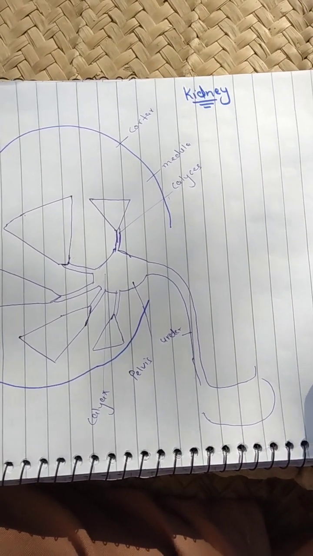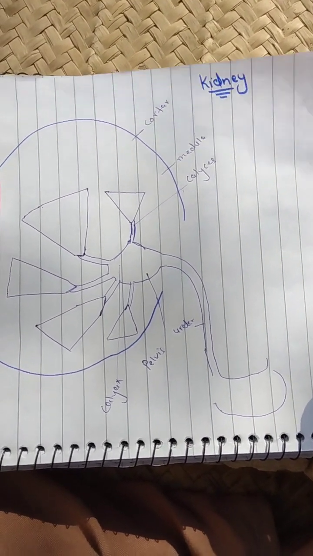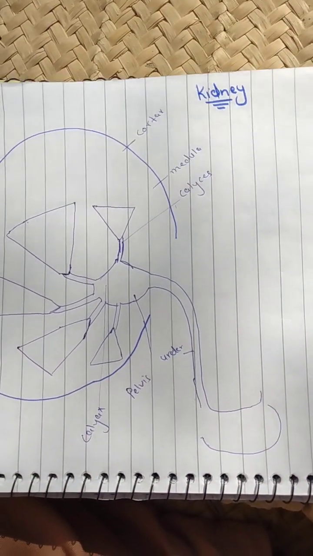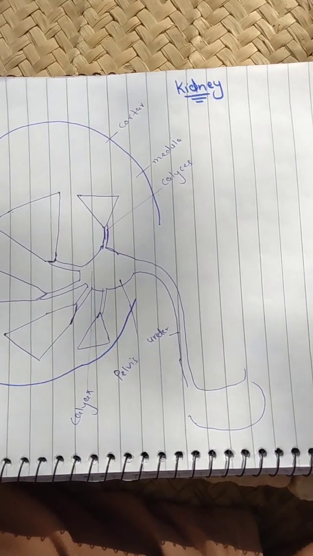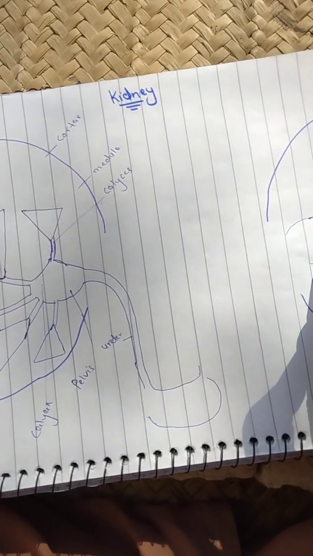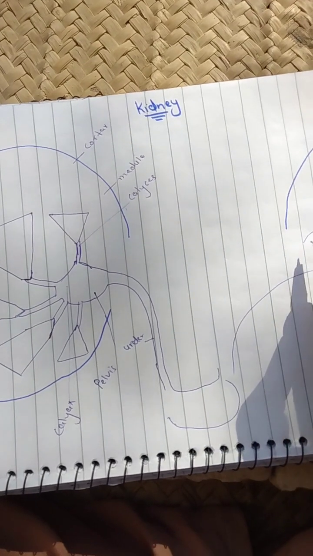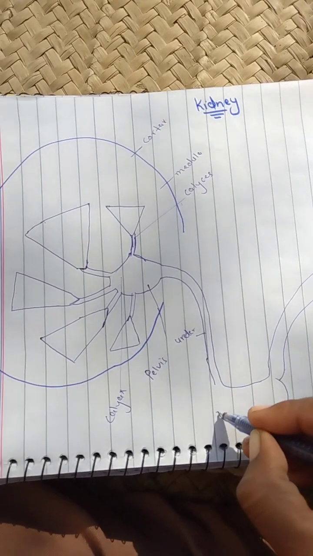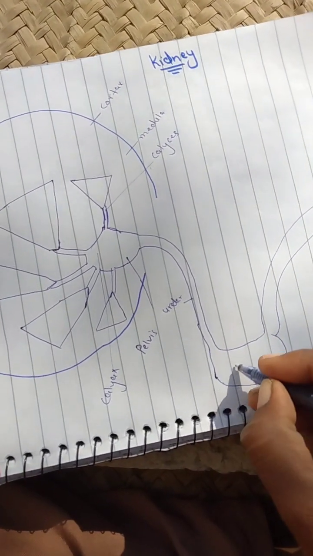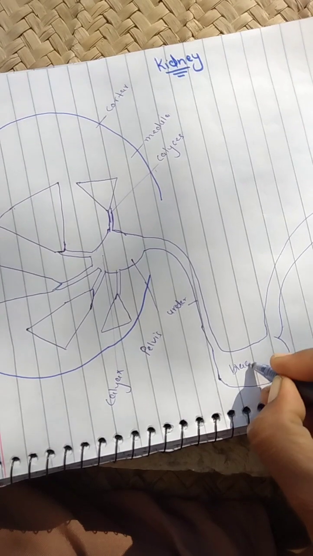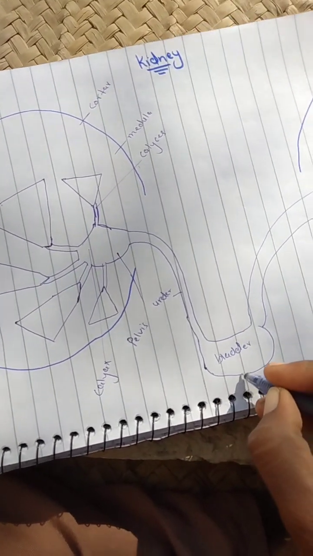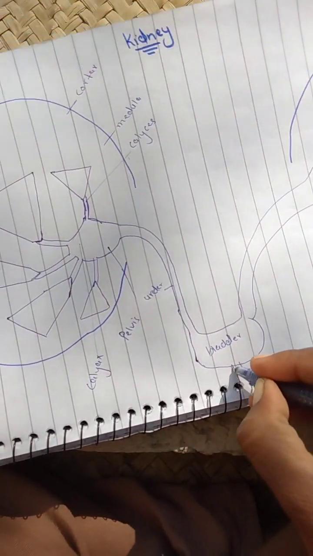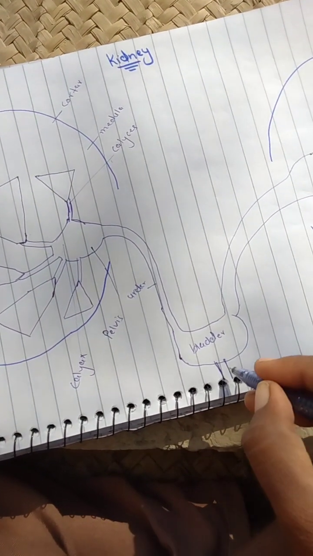This is the pelvis. The function of the pelvis is to collect the urine. And this is the ureter. The ureter opens into the urinary bladder. The urinary bladder stores the urine and opens to the outside of the body through the urethra.